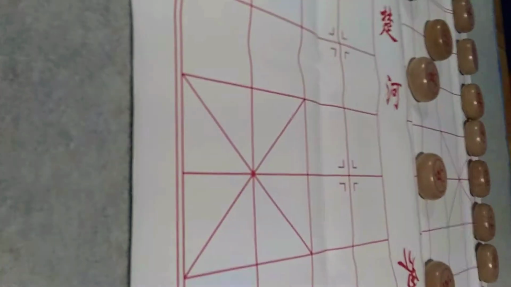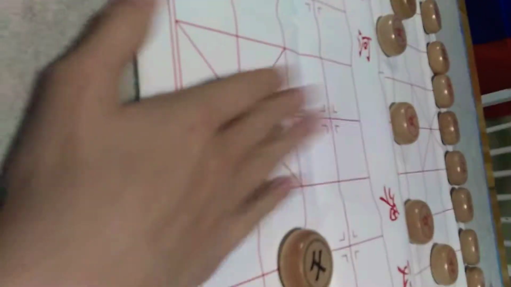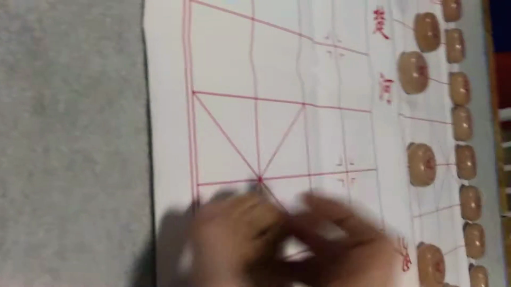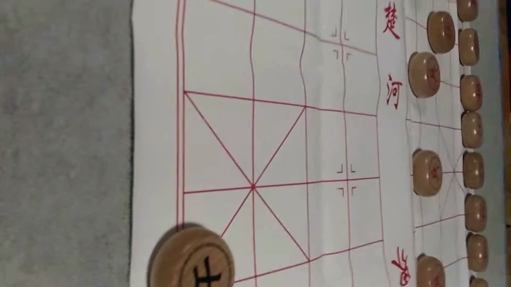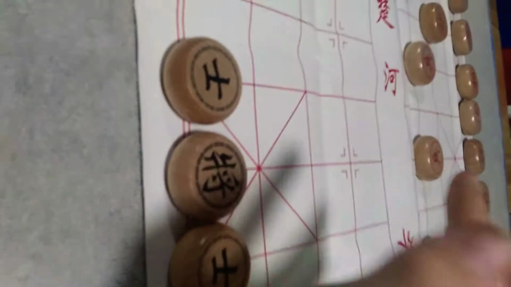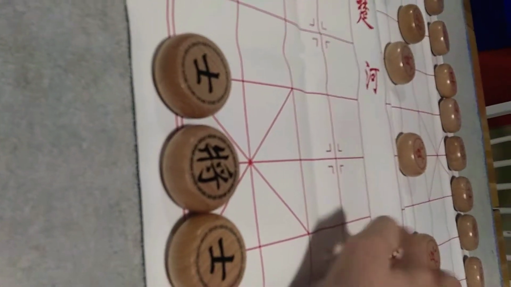So, now, what do you need to know about this red box, besides it has the diagonal marks for the queen? Well, the royal court can never leave this box. These are the other 2 pieces that cannot cross the river, because the river is over here and the box ends here.